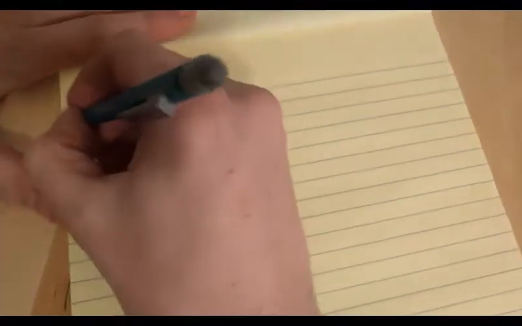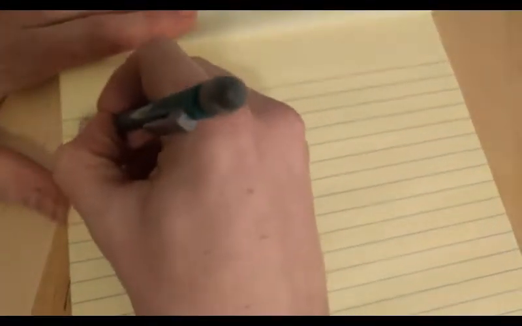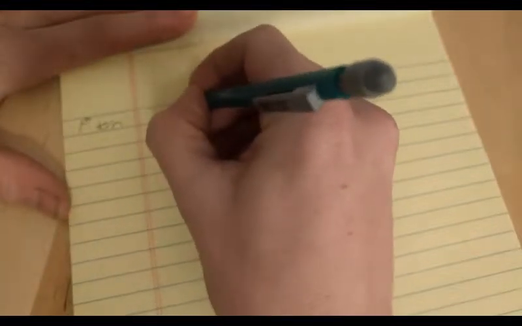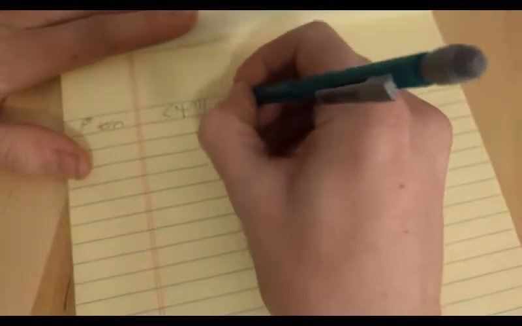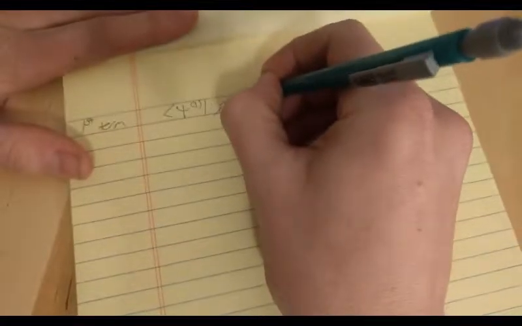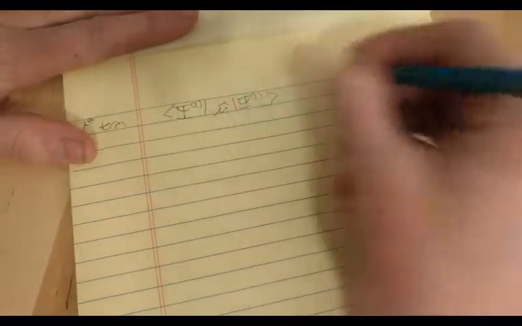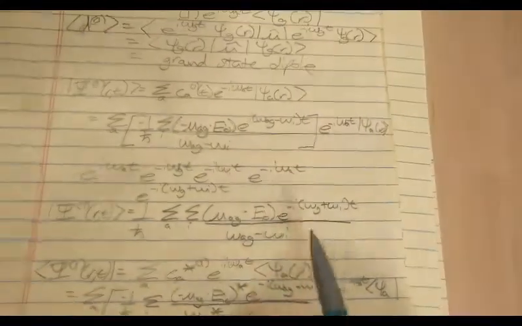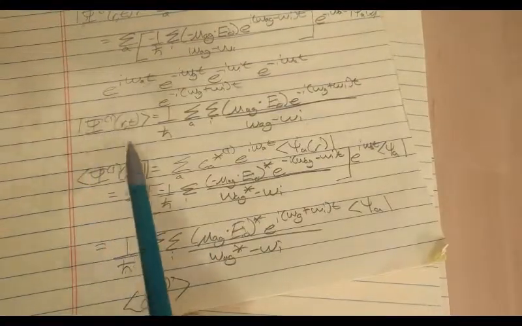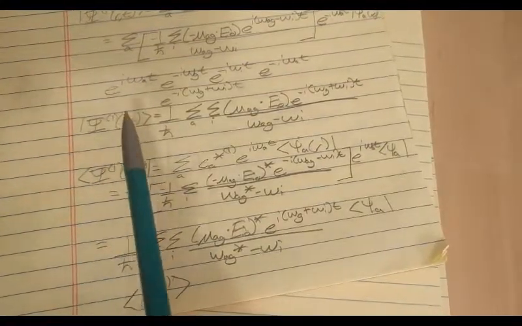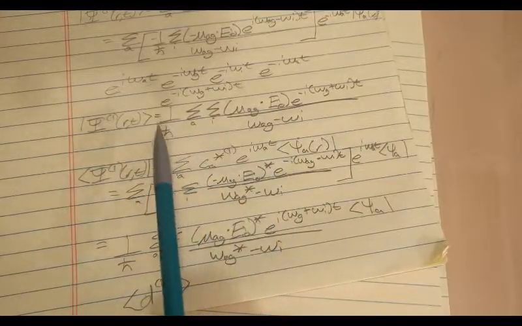So the first term is psi 1 mu psi 1. And I have psi 1 from the previous video, here it is. I'm just showing this to prove I have it right here. So that's what I'm using.